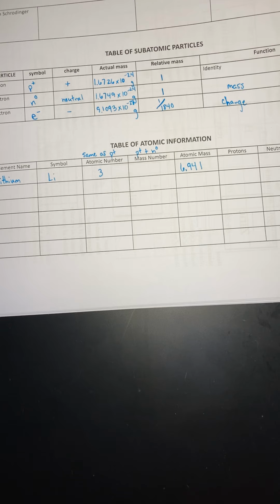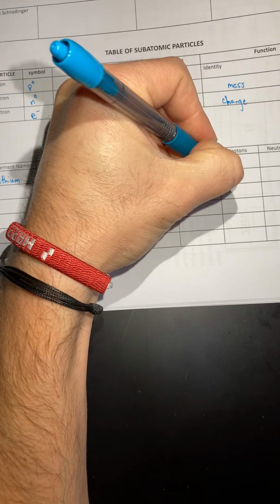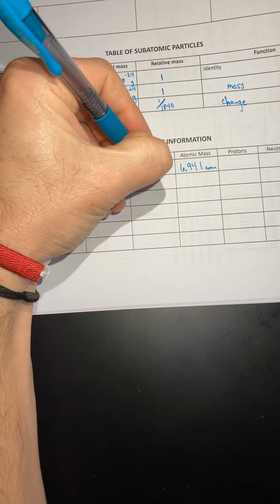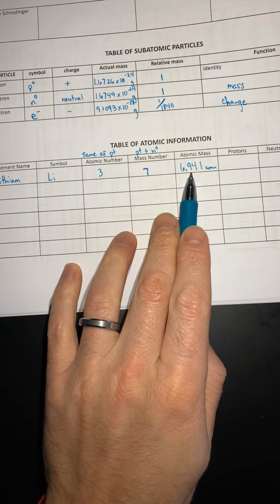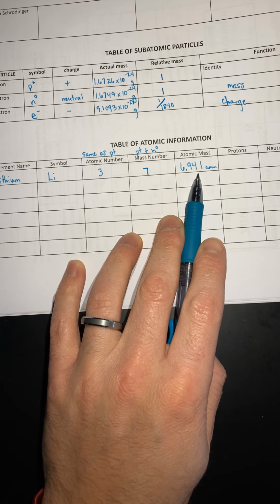Probably 7. 6.941, the unit is AMU, atomic mass units. But the mass number in this case would be 7. Typically, you just round this number to the nearest whole number, and that's going to be your most abundant form of that element. It's something called an isotope. If you have two atoms that have different masses, they are isotopes of one another. So 7 would be my most abundant isotope of lithium.